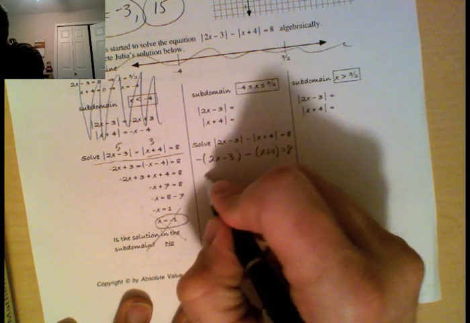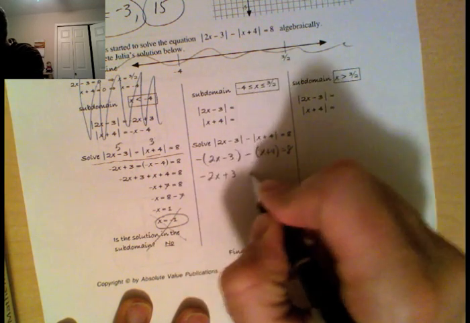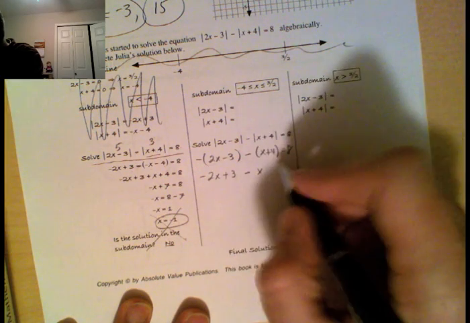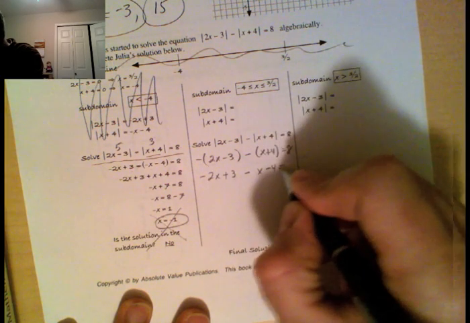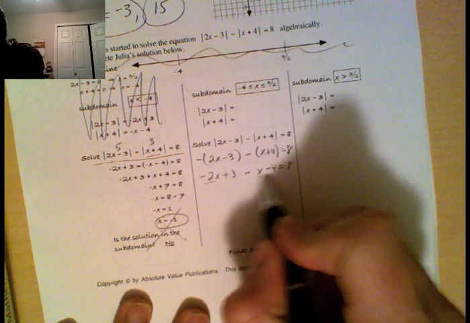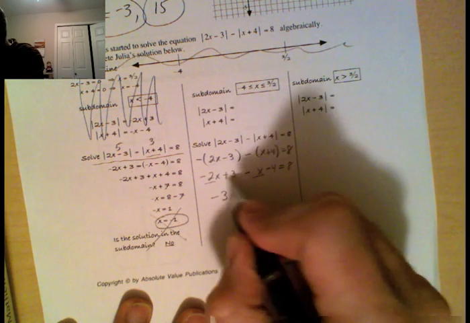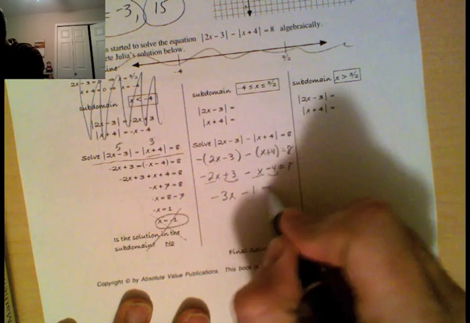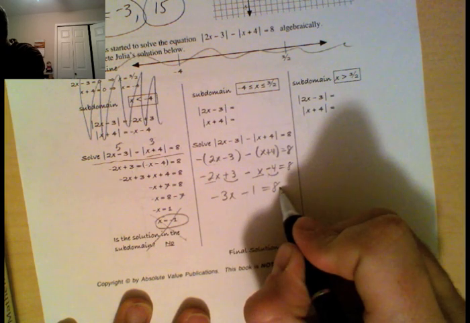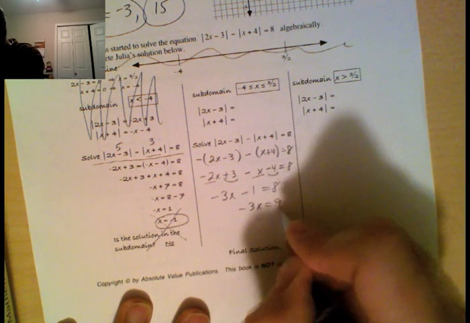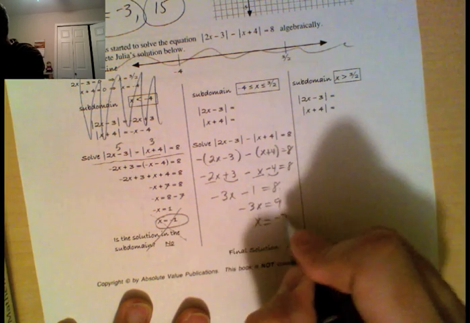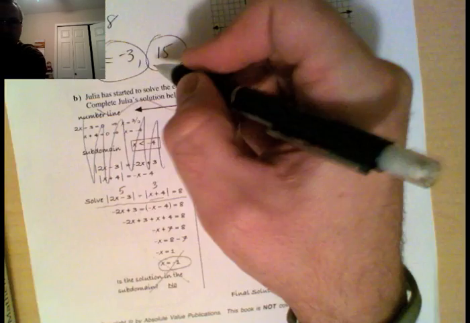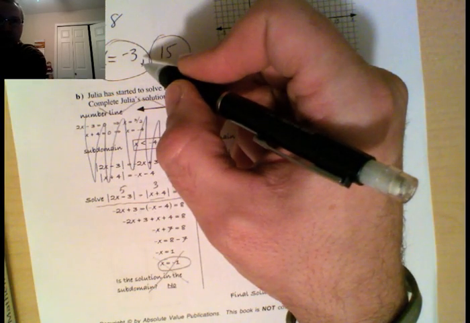So if we distribute this, we get negative 2x plus 3 minus x minus 4 equals 8. Well, negative 2x minus x is negative 3x. 3 minus 4 is negative 1. Well, if we add 1 to the other side, we get 9. So we get negative 3x equals 9. And if we divide by negative 3, we get x to be negative 3, which indeed was one of our solutions when we did it graphically. And if you check negative 3 in the original equation, it will work.